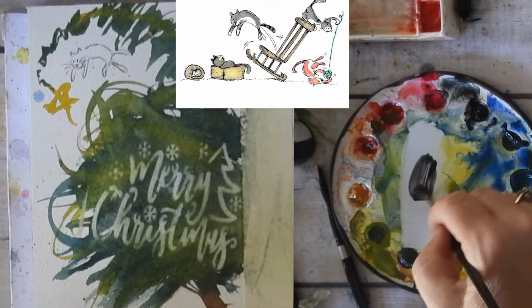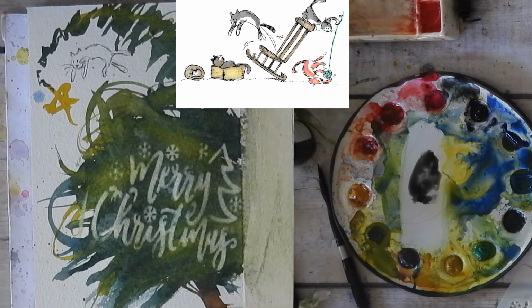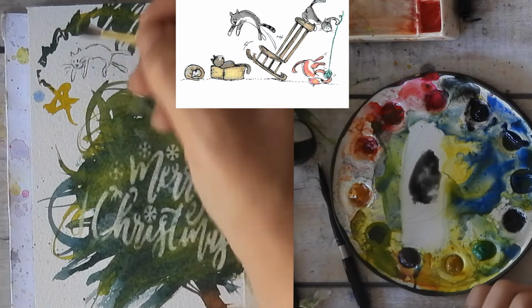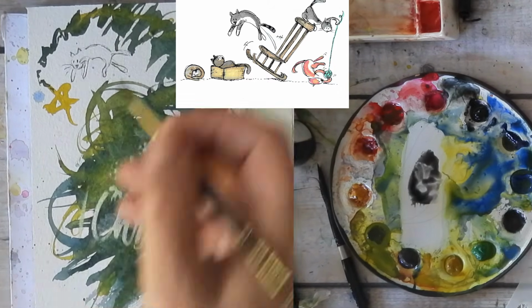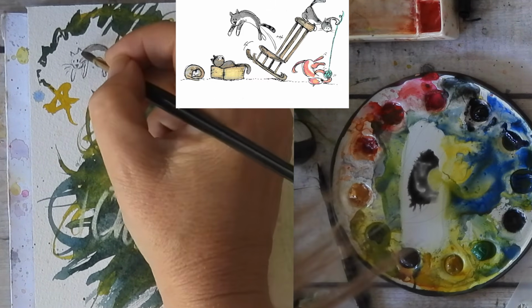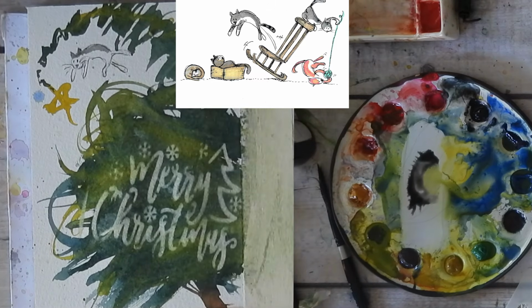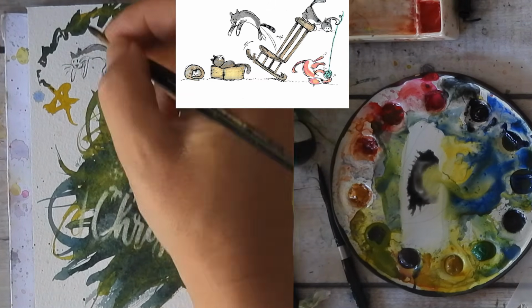And then next, I'm just going to clean my palette, and then I'm just going to get some very watered down black, which will translate into drying as a gray color for the cat. So I'll use my Daniel Smith lamp black with plenty of water added, just milk consistency.